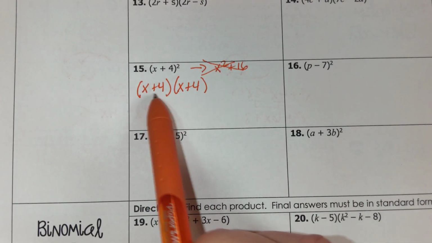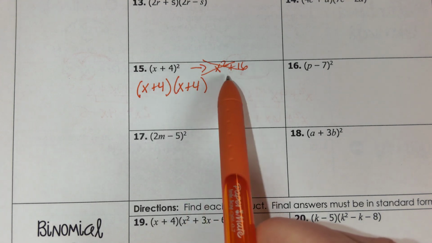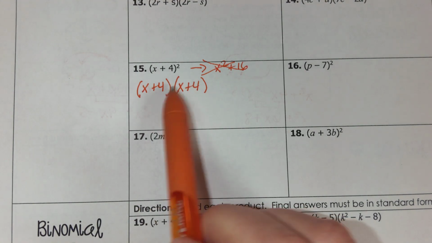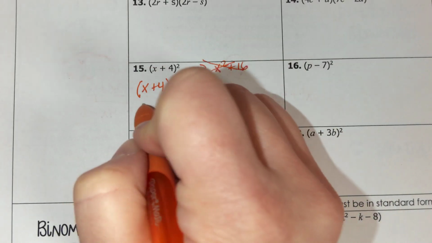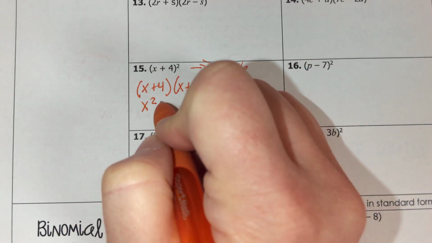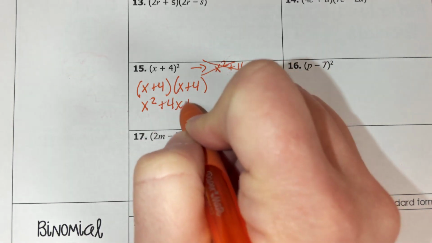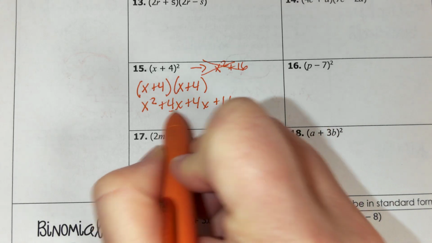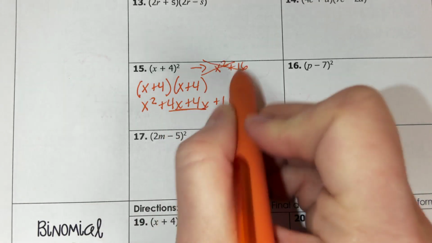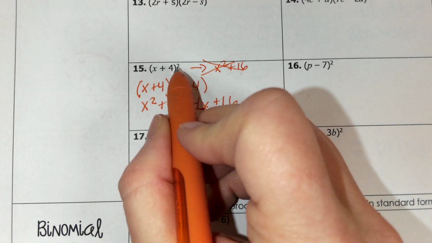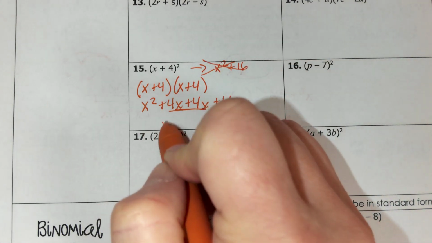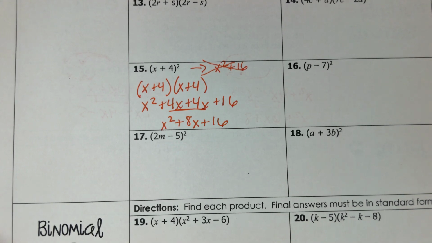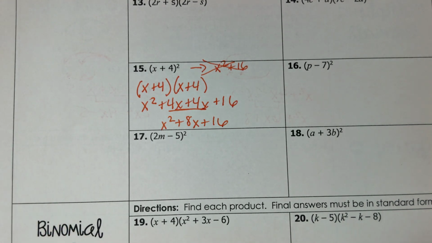So it's really more terms here than just those two that you're squaring. You're going to be multiplying each of these terms by itself. So x times x becomes x squared, x times 4 becomes 4x, 4 times x becomes 4x, and 4 times 4 becomes 16. So there's a whole middle term here that you miss if you just try to square this in this manner. So you end up with x squared plus 8x plus 16. Okay, so those are things to keep in mind as you're working through these.